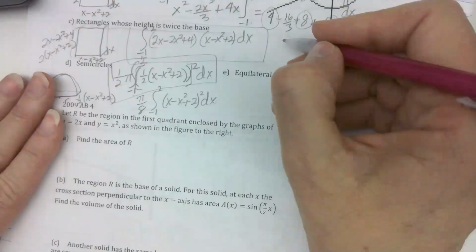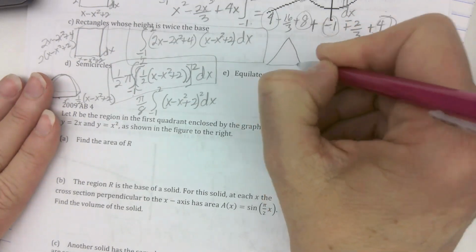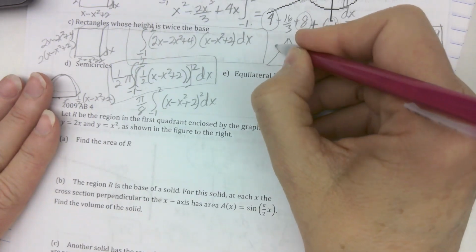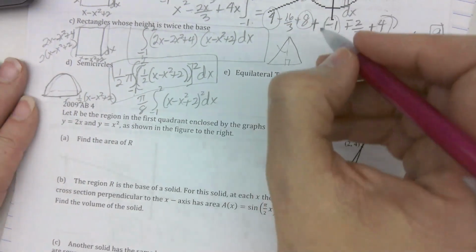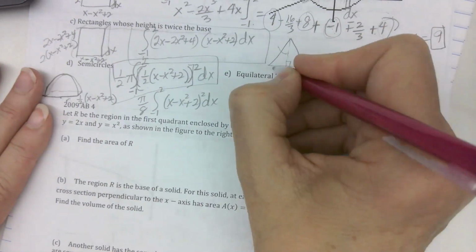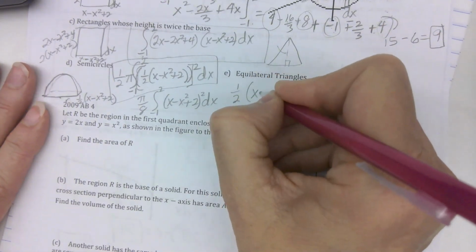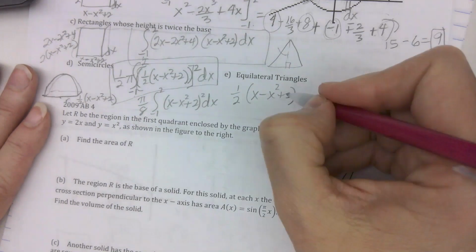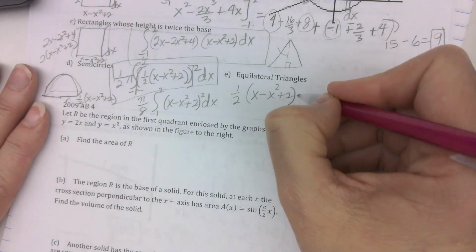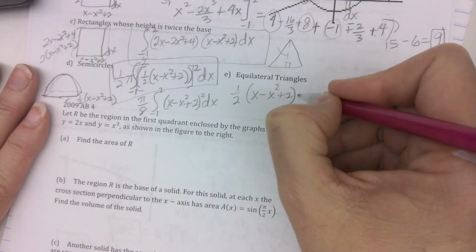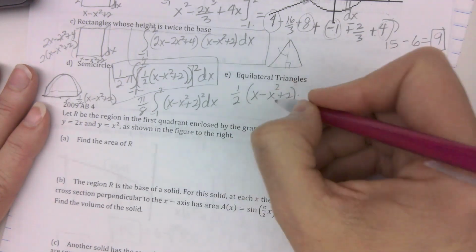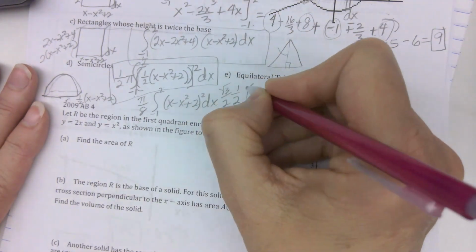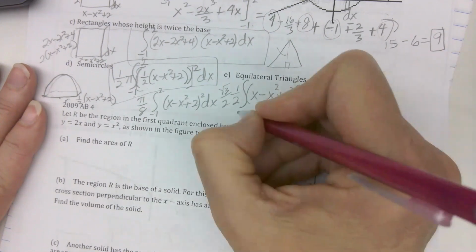And then we've got the equilateral triangles. We've talked about it. That height is just half of the base times root 3, right? So we've got 1/2, the base is that same x minus x squared plus 2. Wait, so couldn't you take root 3 over 2 outside the integral from -1 to 2, and within it x minus x squared? 1/2 base, the height was root 3 over 2. Correct. So another root 3 over 2, squared, dx.